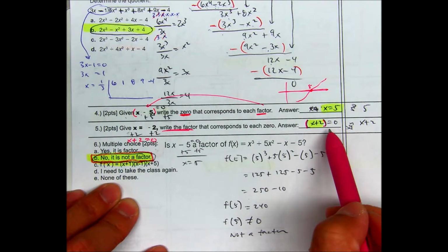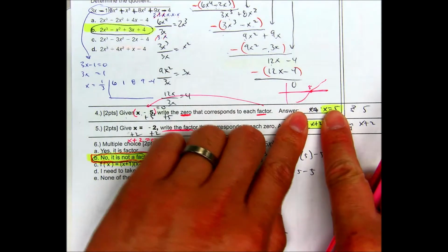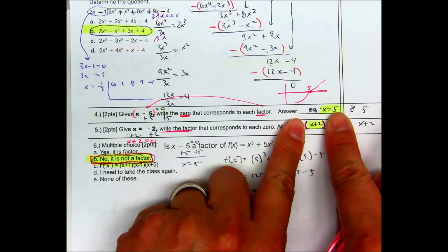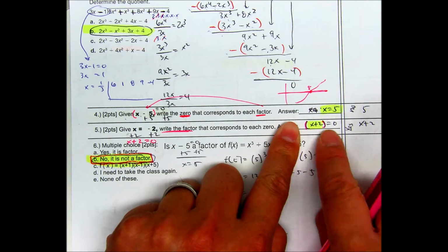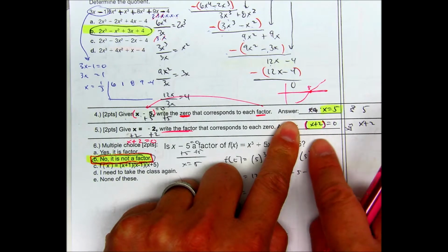Now, how did you get your 2 points? You can have x plus 2. You can have the parentheses x plus 2. Or if you even wrote x plus 2 equals 0, either of those would give you the 2 points.